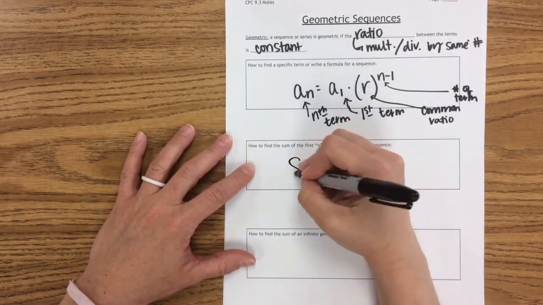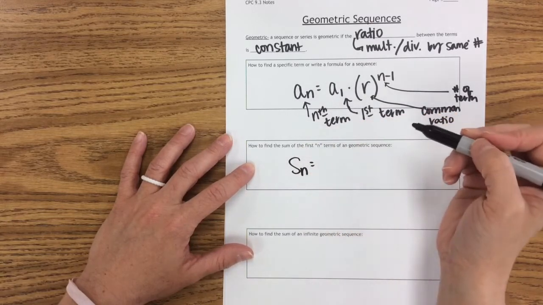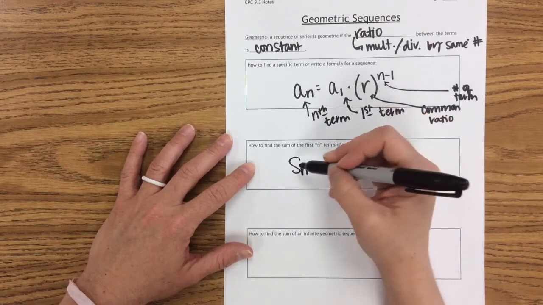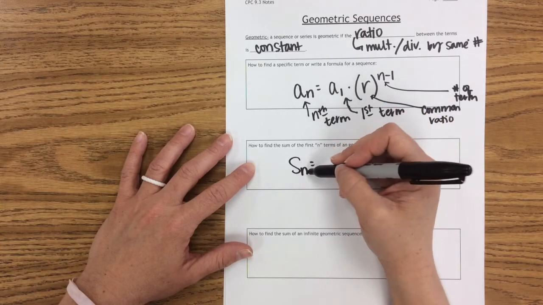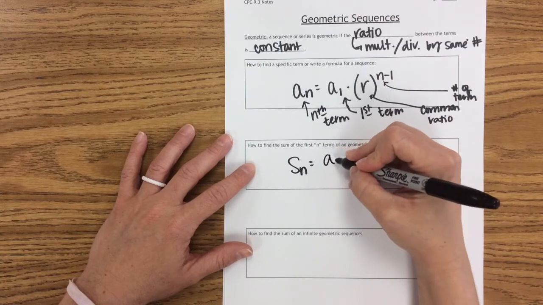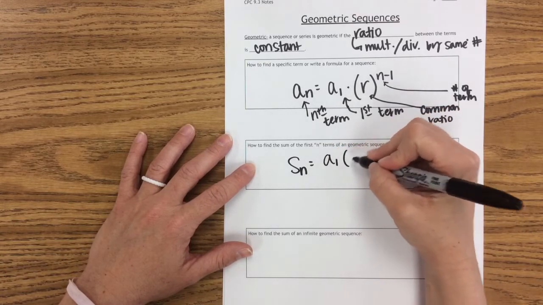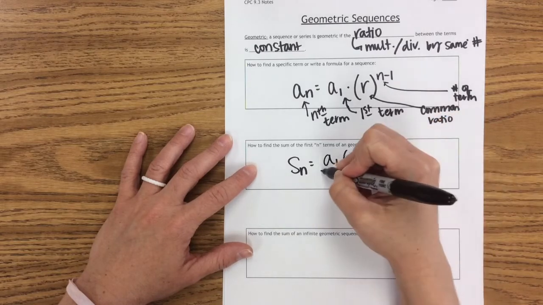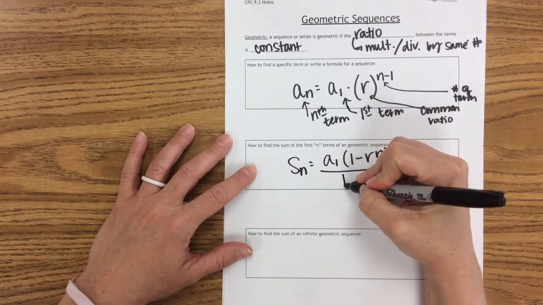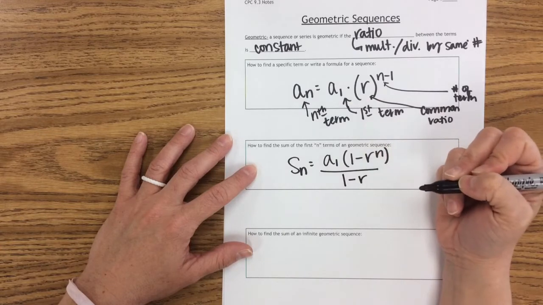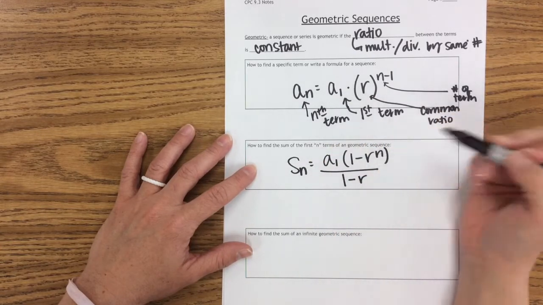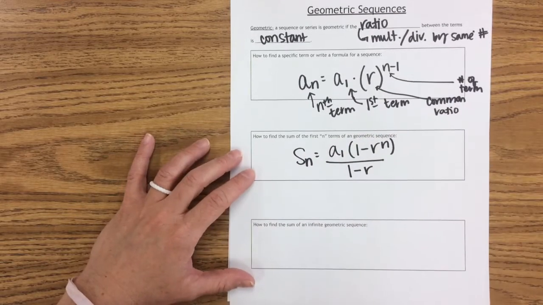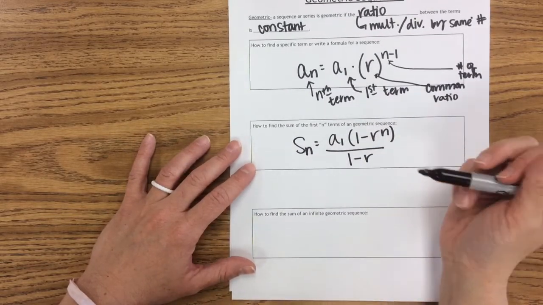If you want to add up a certain number of terms in a geometric sequence, we call that S sub n, which is the sum of the first n terms. And again, we start with the first term. We multiply that by 1 minus r to the n, divided by 1 minus r. This would be the formula. R is still the common ratio, n is the number of terms, and a sub 1 is the first term.